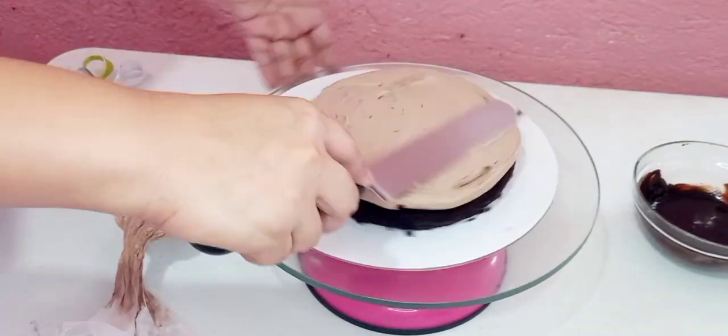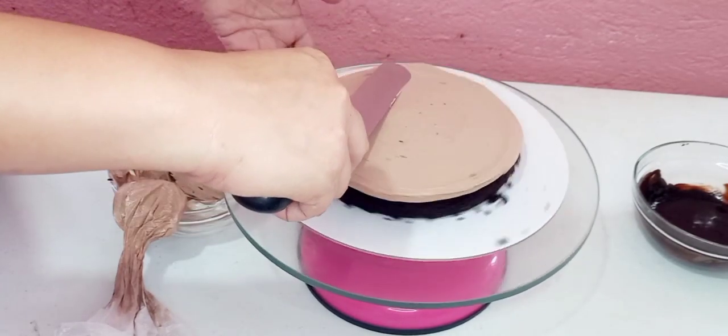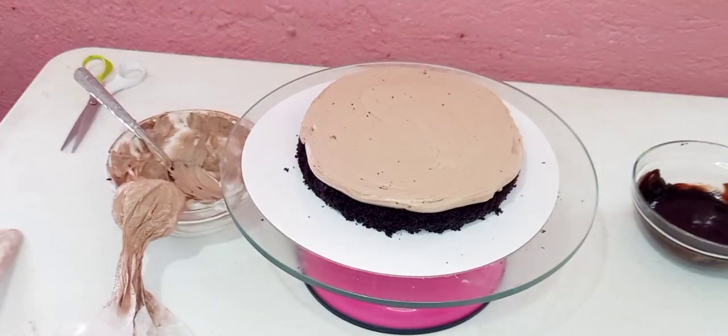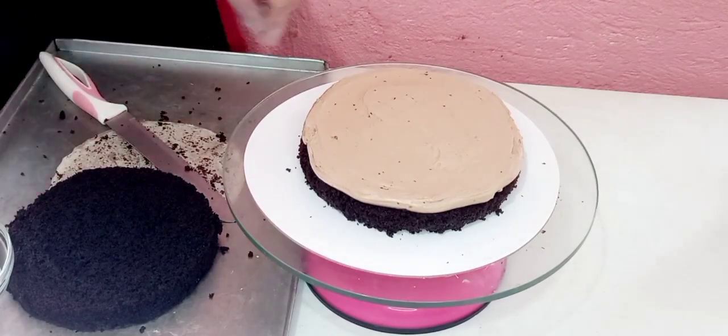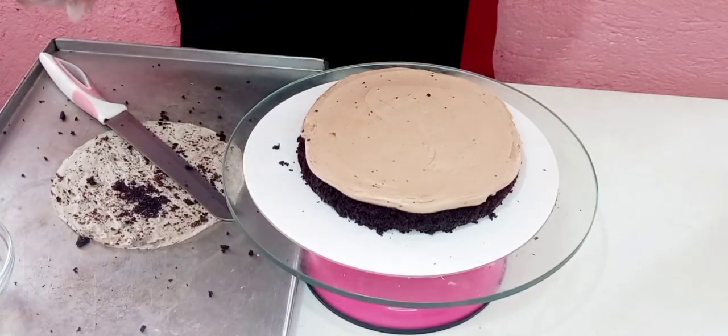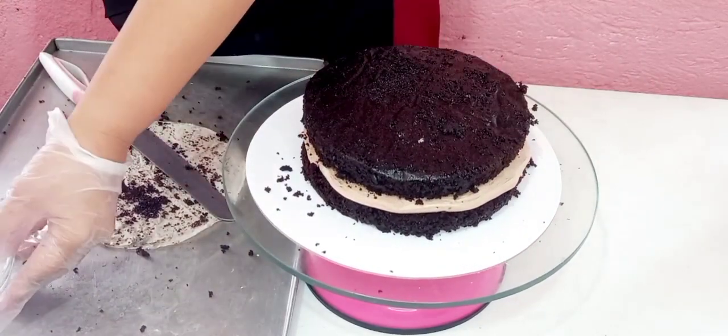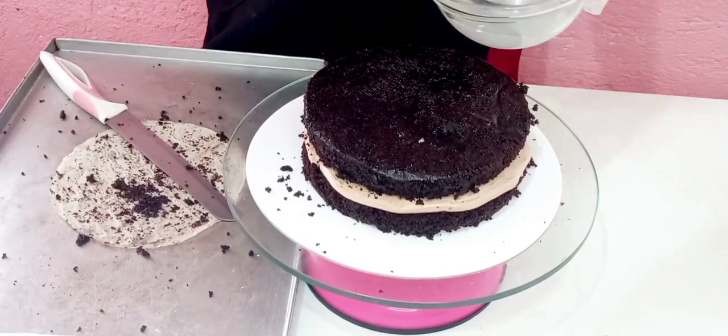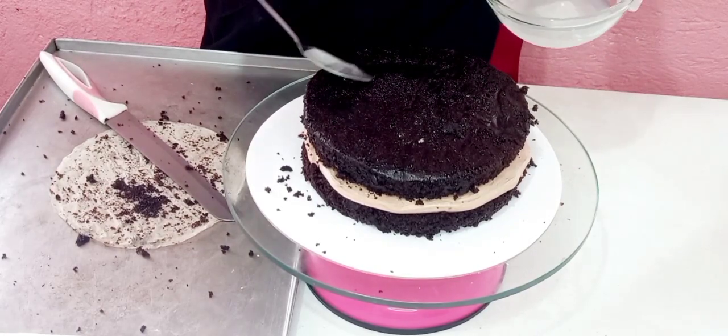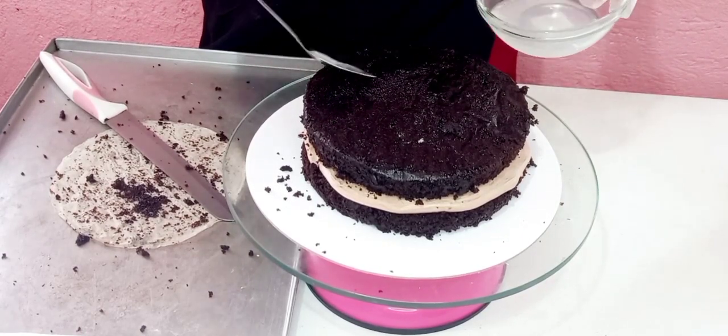Level it using your spatula. Once leveled, you may now place the top layer of your cake. Then, sprinkle also the top layer of your cake with your sugar syrup.